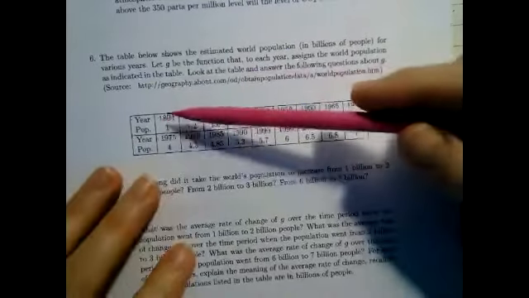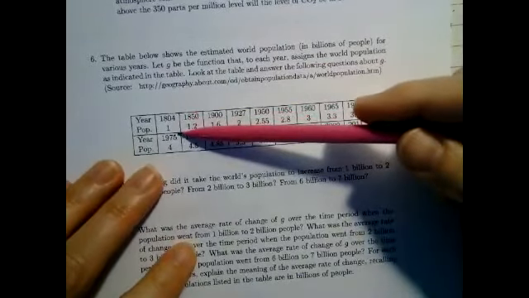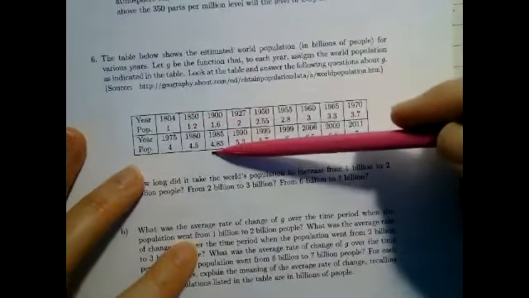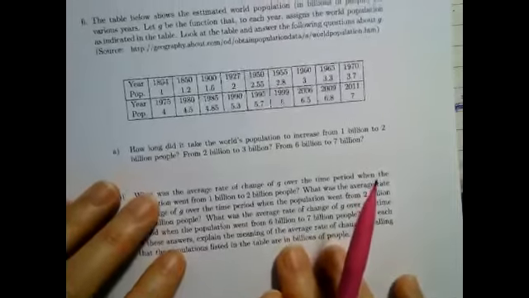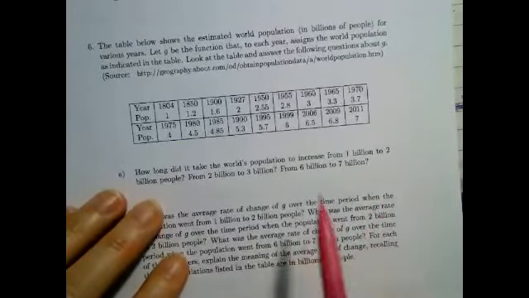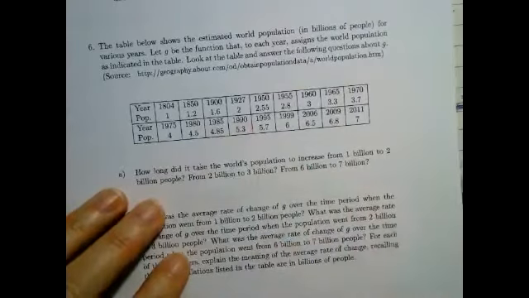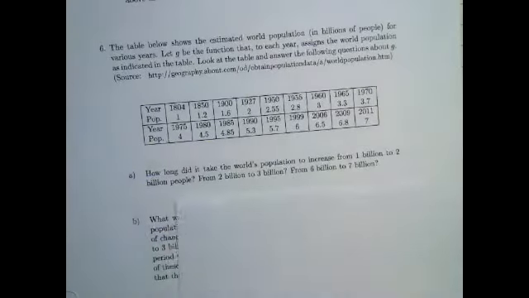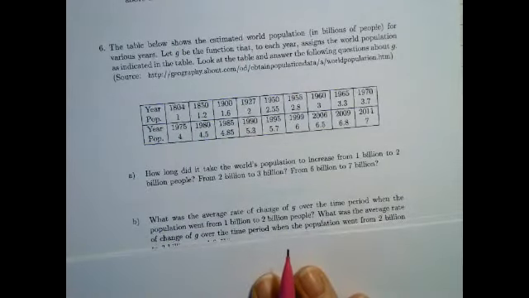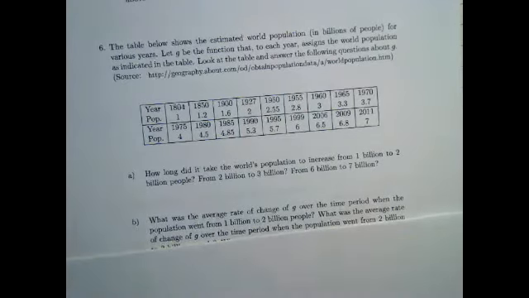So in 1804, the world population was 1 billion. In 1850, 1.2 billion, and so on and so forth. Okay, so the first question is rather simple. It asks how long did it take the world population to increase from 1 billion to 2 billion? Quickly. How long did it take for the world population to increase from 1 billion to 2 billion?